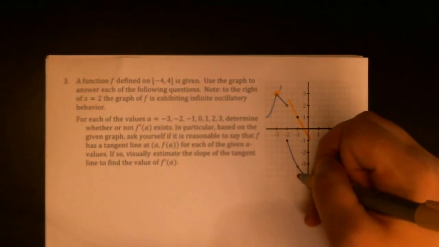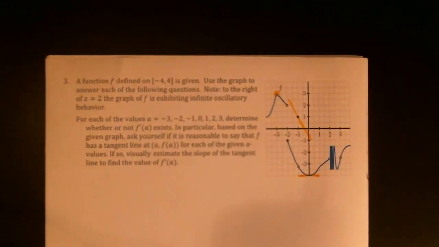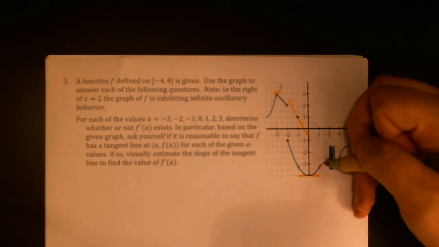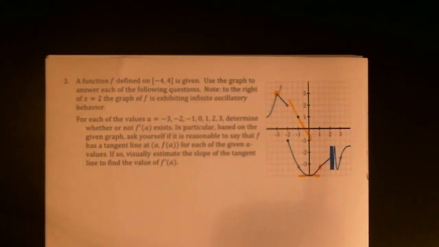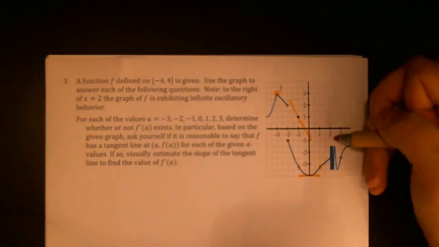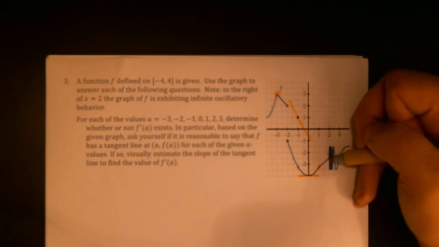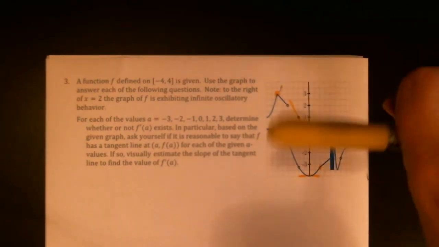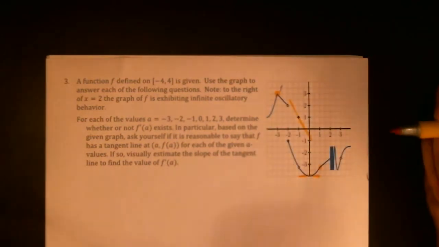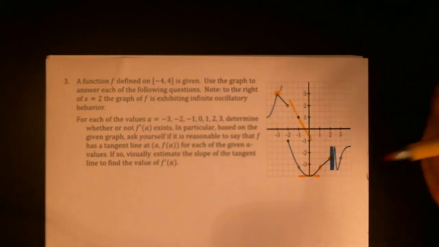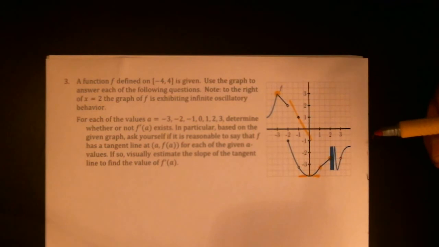0 looks great. 0, absolutely. The function is differentiable at 0. We have a tangent line with the slope of 0, so I could even say that f prime of 0 is 0. 1, it's a little more subtle, but it's still a corner. We have different slopes on the two sides, so that would be not differentiable. 2, it looks great as we come in from the left, but then this is infinite oscillation, so the question would be, where do I try and match up a slope of a tangent line? So that's another no good. And then at 3, we don't have a point, period, so we can't have a tangent line. Can't have a tangent line if there's no point there.